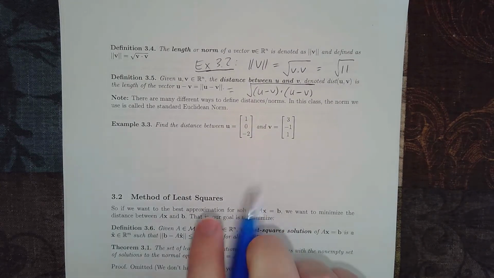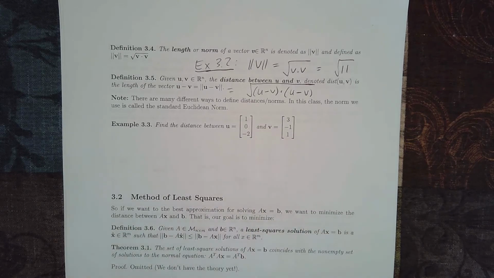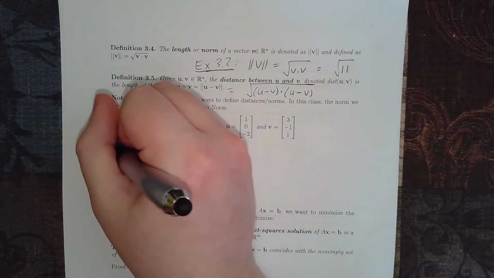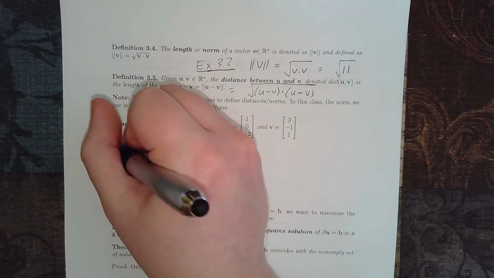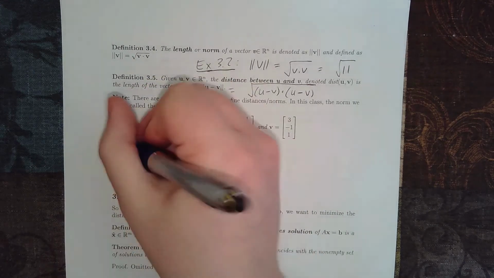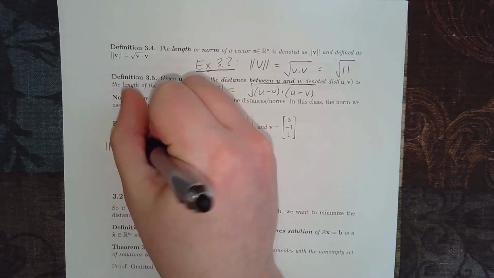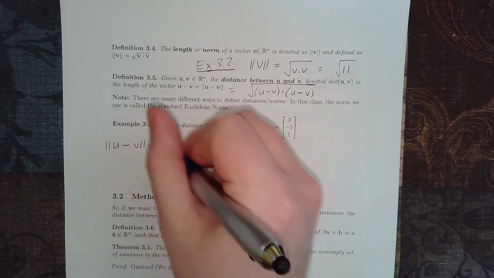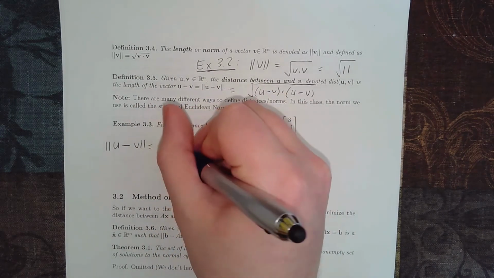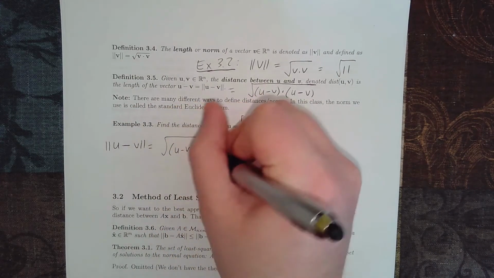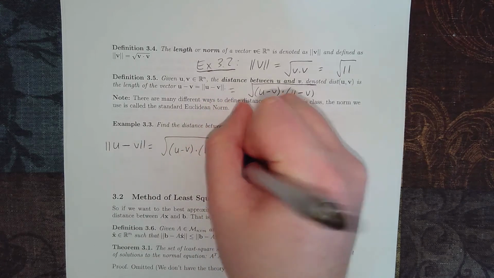Alright, so let's say we want to find the distance between those two vectors we had from before. So we want the length of u minus v. So that's the square root of u minus v dotted with u minus v.